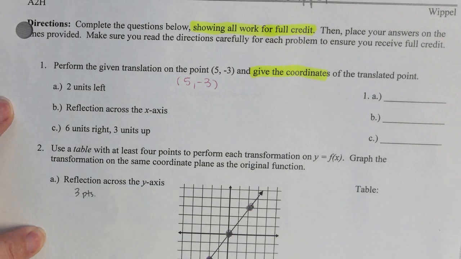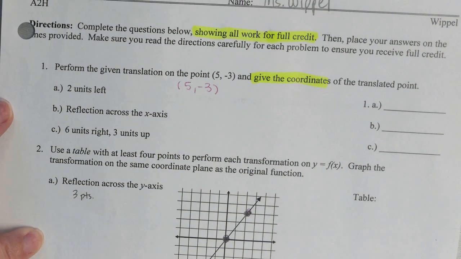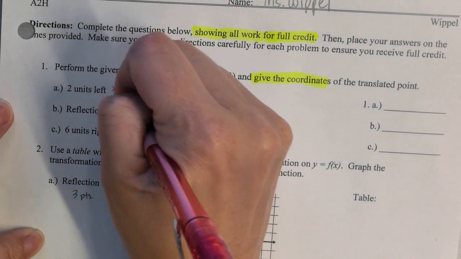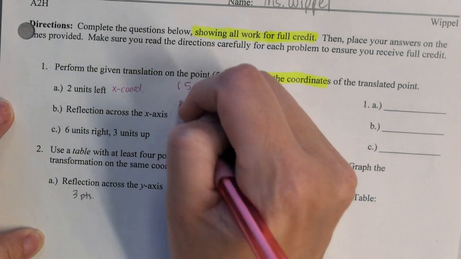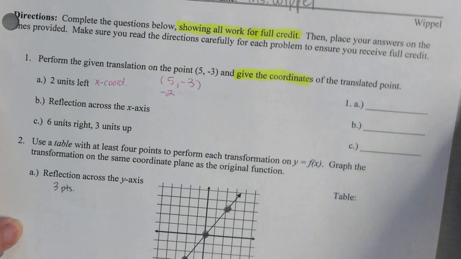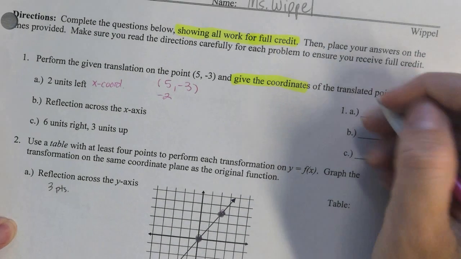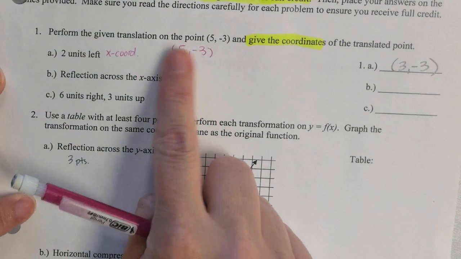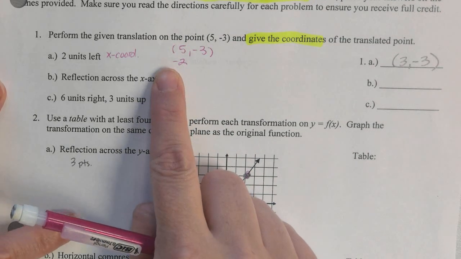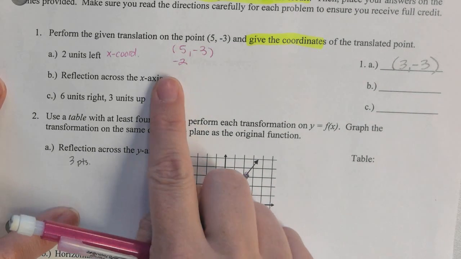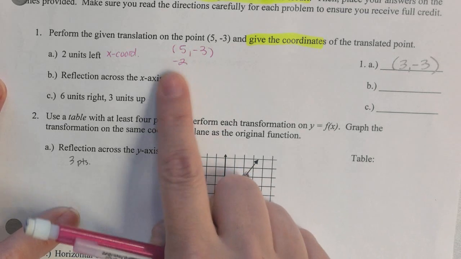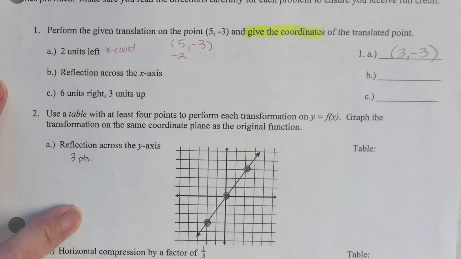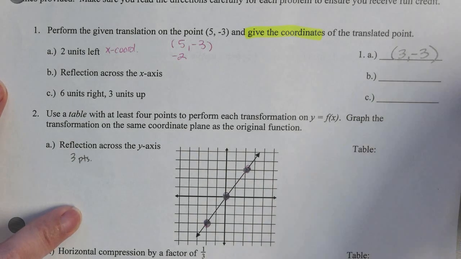So we're going to start with the point 5, negative 3. We're going to go 2 units to the left. So 2 units to the left is going to affect the x coordinate, and because it's left, you're just going to subtract 2, and then your final answer should be 3, negative 3. Now for a question like this on your quiz, if you didn't have that, I would not mark anything down. Okay, it's just if you show things like that and I can see you have the right steps but just made an error transferring your answer, you could get more credit that way.